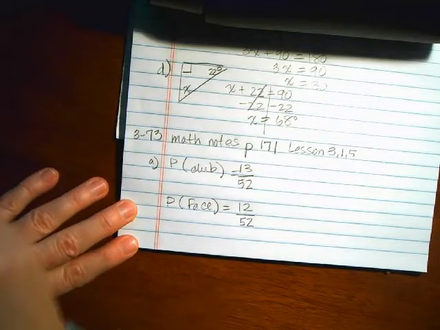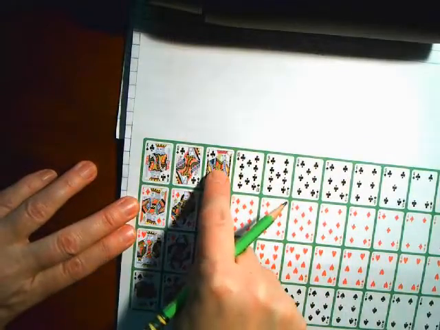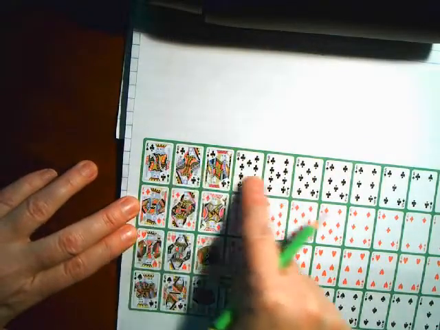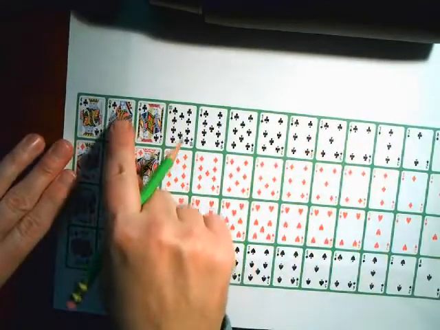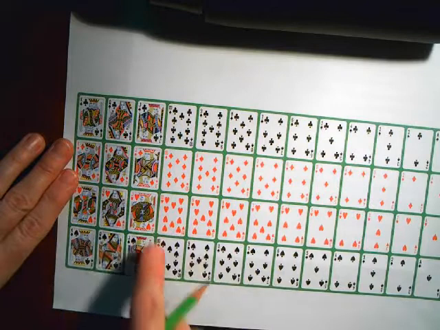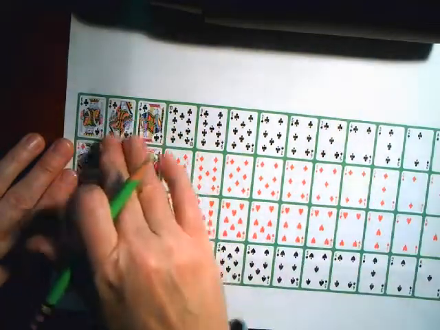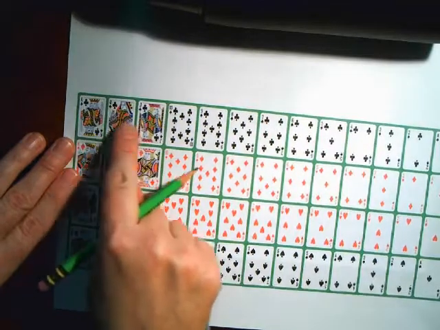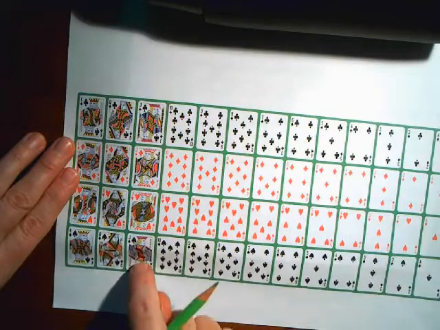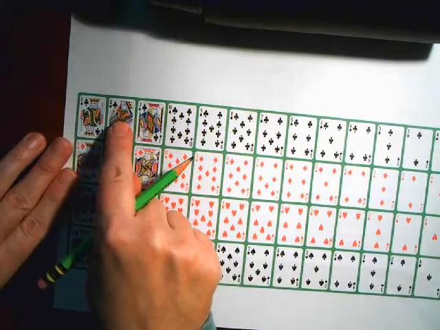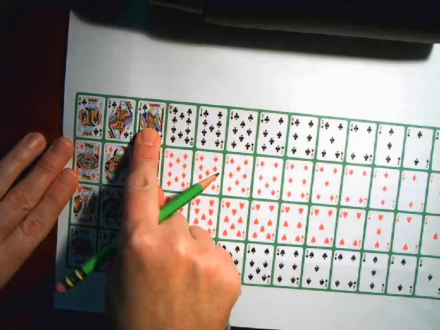Now, there's a few of those cards that are both. The king, the queen, and the jack of clubs, those are club cards, and they're face cards. So it said, what's the probability of drawing a club or a face card? Well, I don't want to count these twice. If I were to just add those two together, 13 plus 12, I would be counting the king, the queen, and the jack of clubs twice.